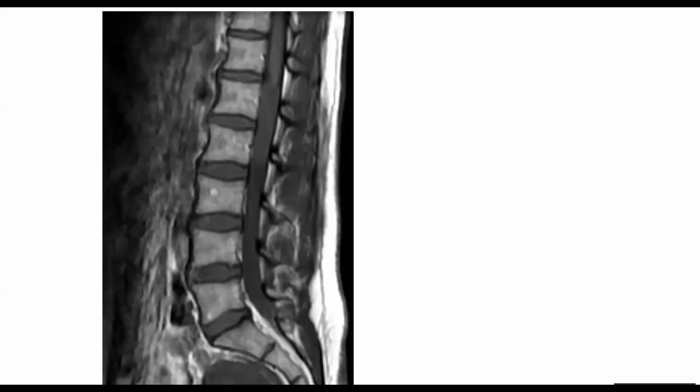So again, have a look at this. Can everyone see right here? Here goes the conus coming down here. This is where the filum starts, and look at this big oblong mass. Everyone see it now? Yeah. Now, because it's not showing up, because of T1, it's inapparent. But that is the eye for detail.